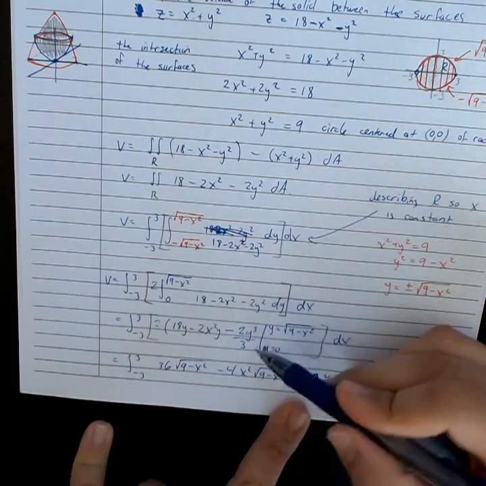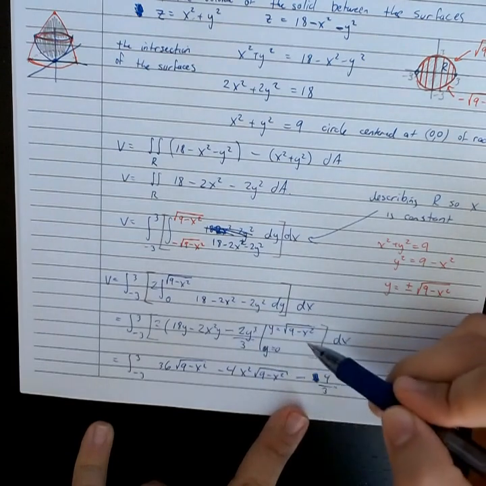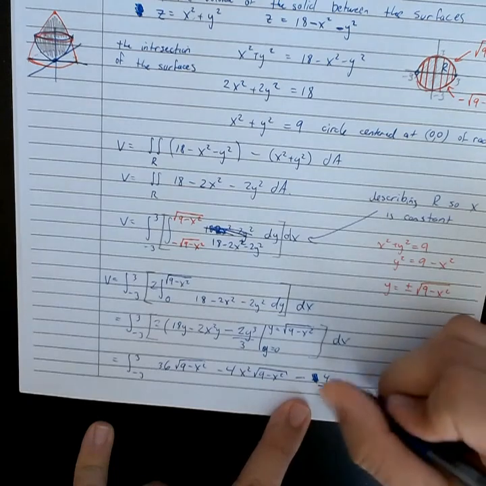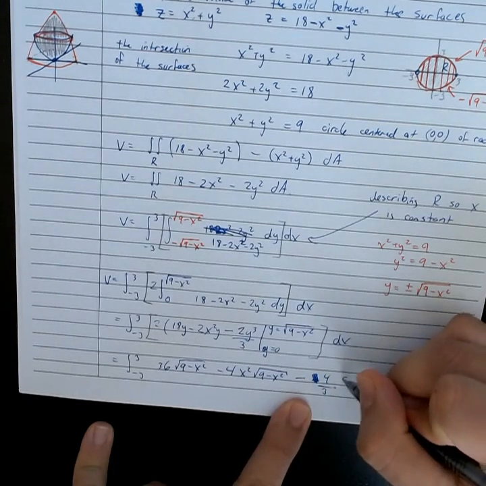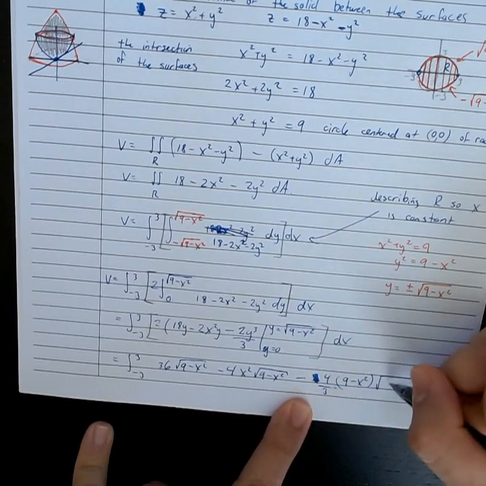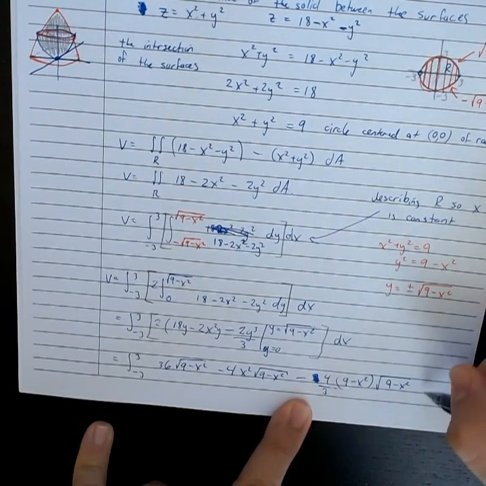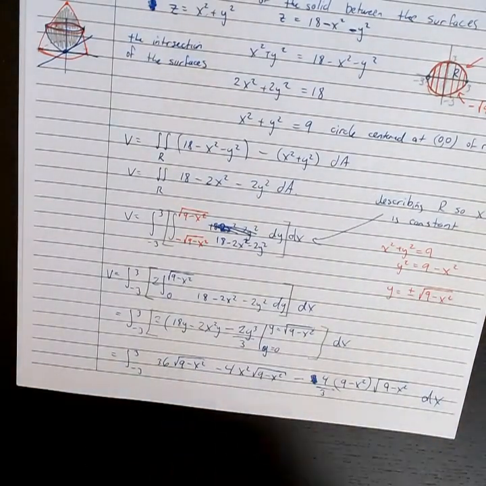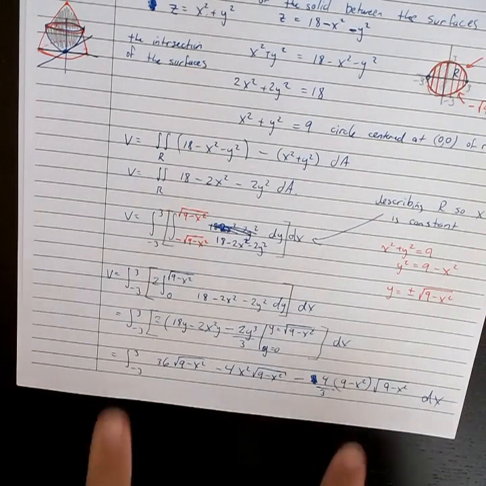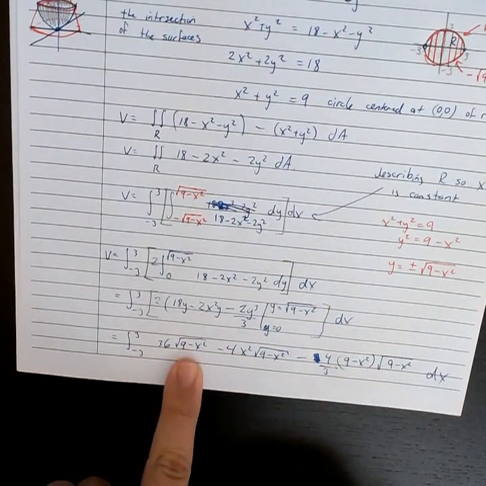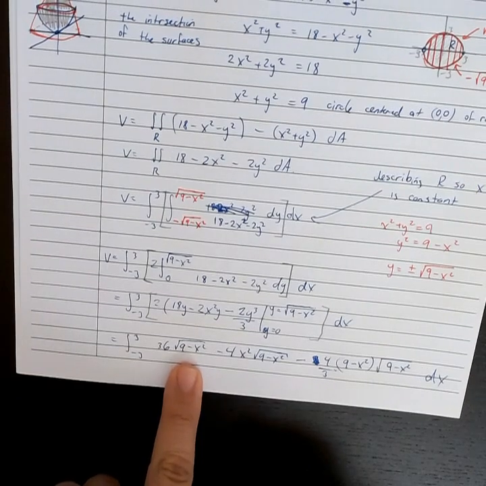4 over 3. Notice here that's y to the third. If you square this, that'll get rid of the square root, and then the extra y can stay put. So I can write this as 9 minus x squared times the square root of 9 minus x squared. And now all of that will be integrated with respect to x. That looks very long and complicated, and it kind of is, but we can simplify that if we notice that the square root of 9 minus x squared is a common factor.